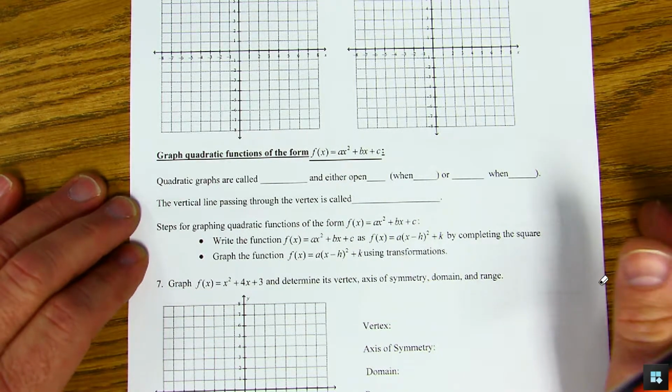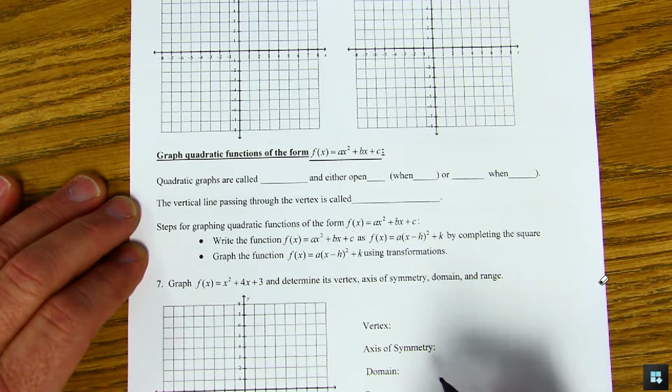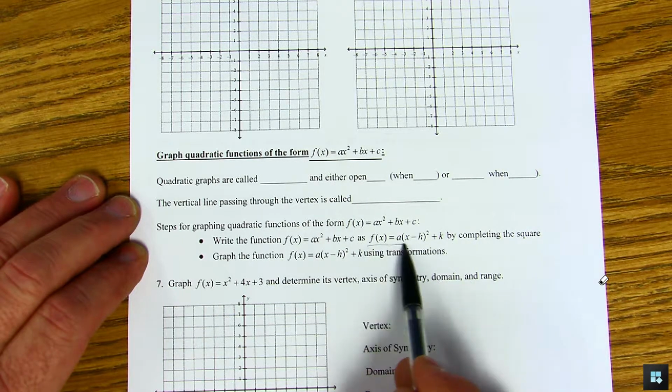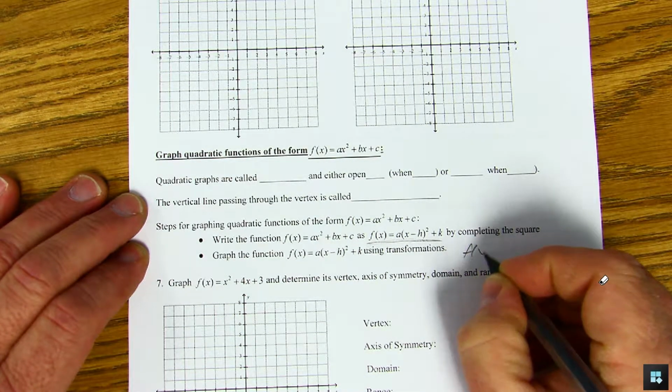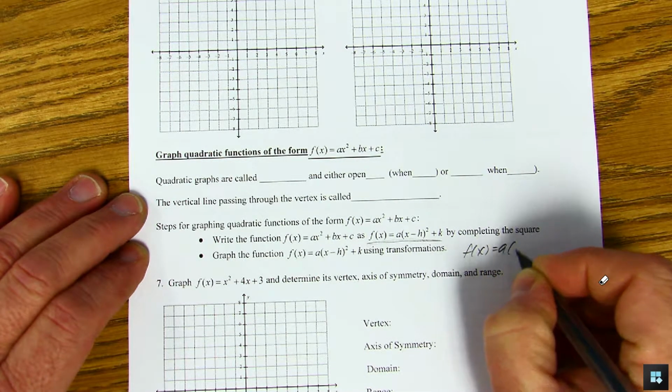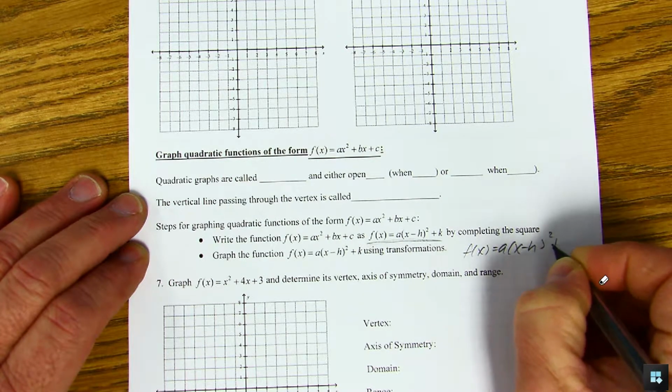One of them is to get it into what's called vertex form. And if you look right here, this is vertex form. The reason they call it vertex form is because the vertex is staring you right in the face.